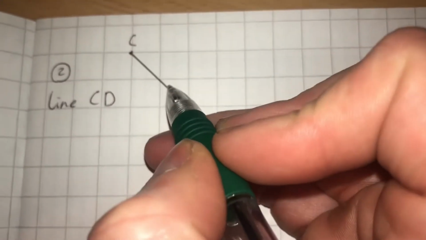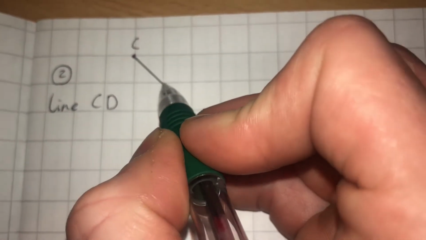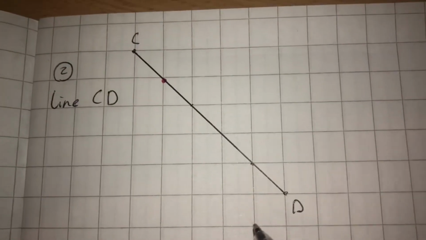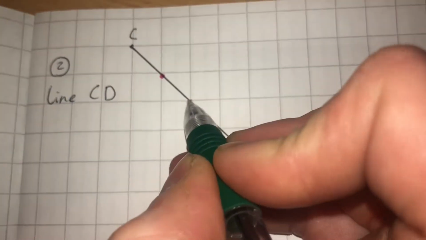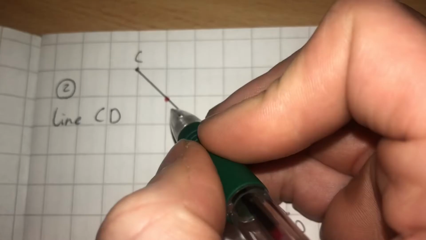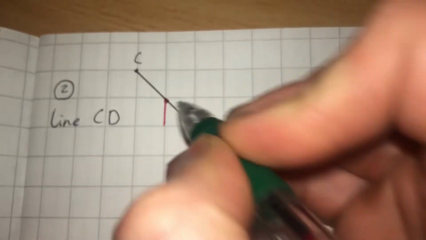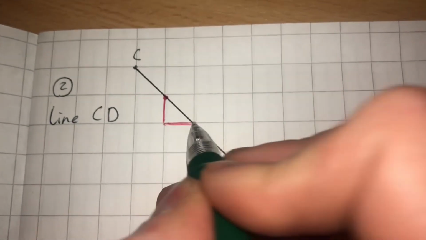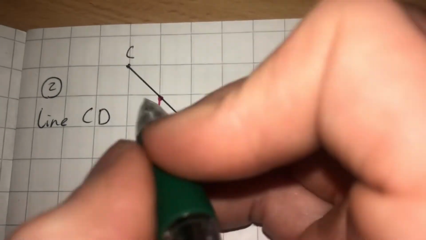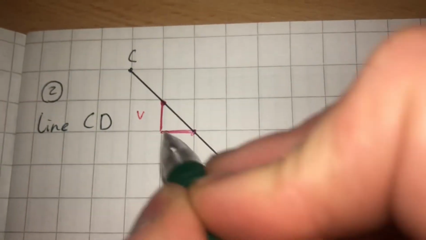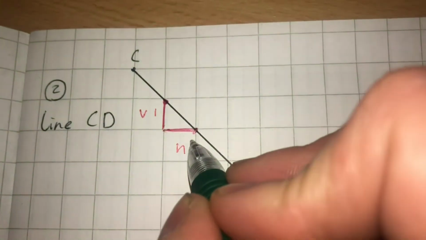Pick 2 points on the line. I'm going to pick this one and this one. Pick 2 that are nice and close together. I'm going to go down and then across first. So down the way and across. Right angle triangles to the right, it doesn't really matter. There's the vertical distance and there's the horizontal distance, and that's 1 and that's also 1.